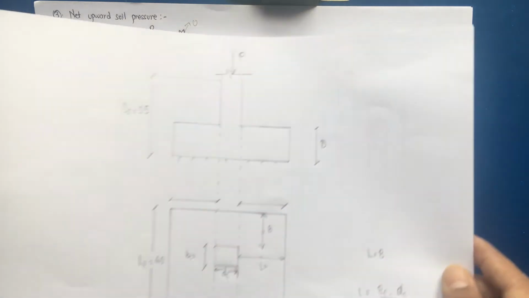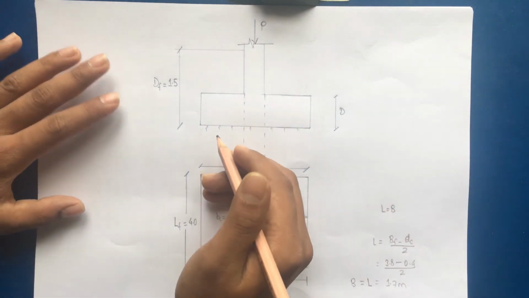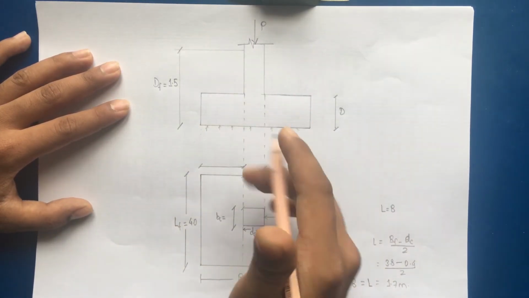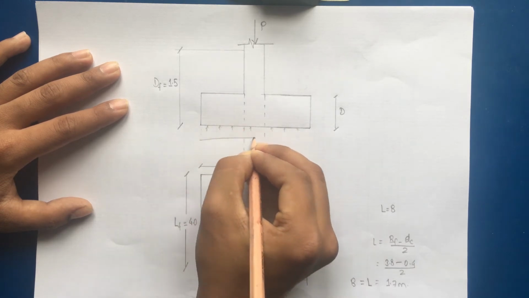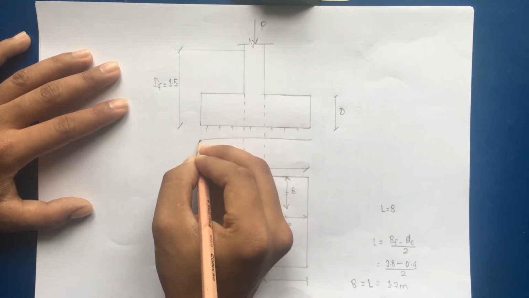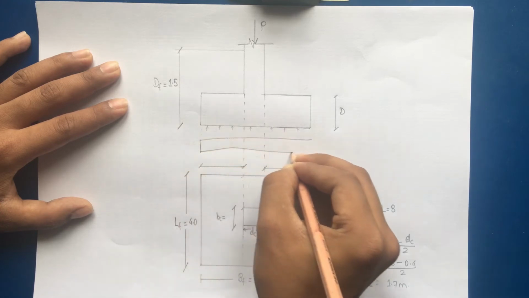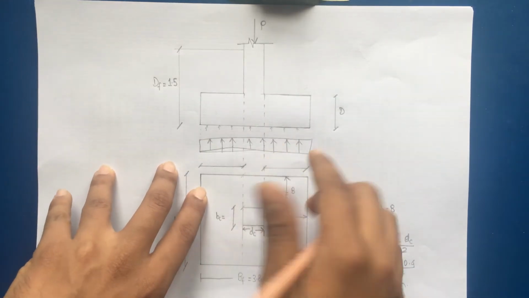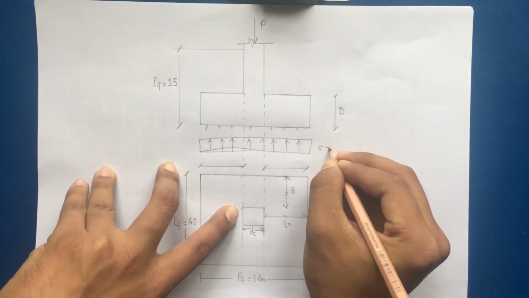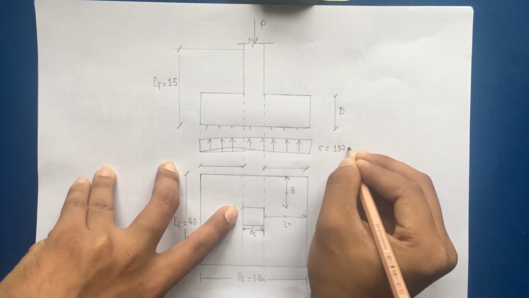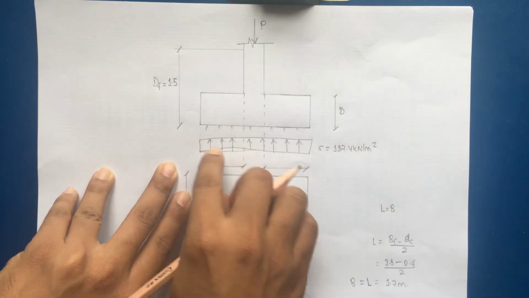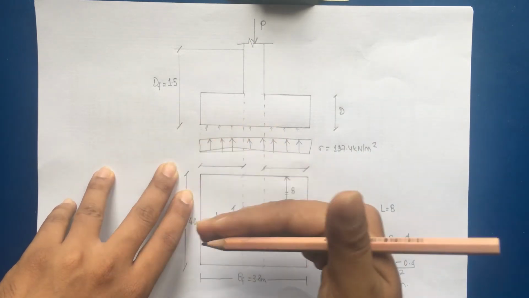As there is no moment, there won't be any variation in the swell pressure along the area. So the swell pressure will be rectangular type. The value of this is 197.4 kilonewton per meter square, and it is uniformly distributed on the base of the footing.